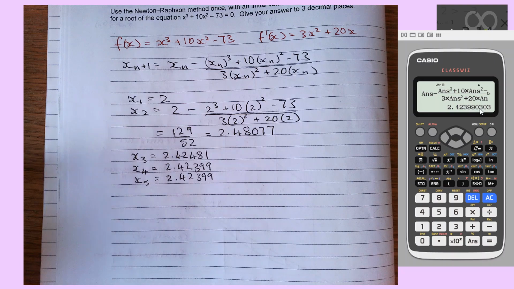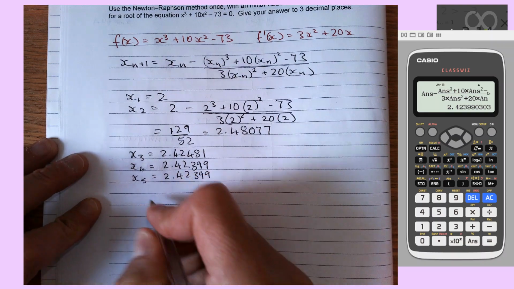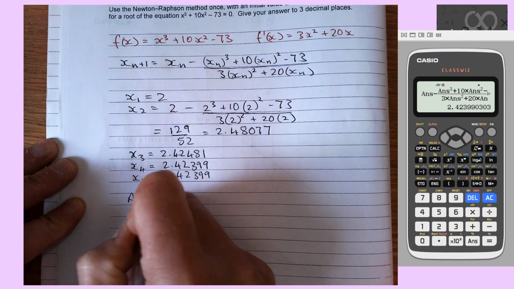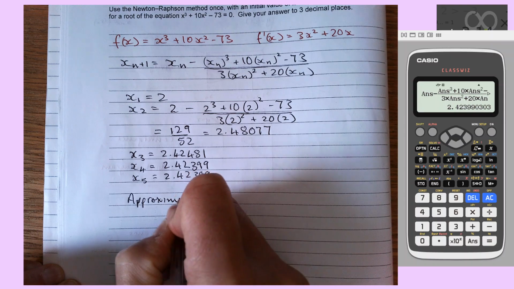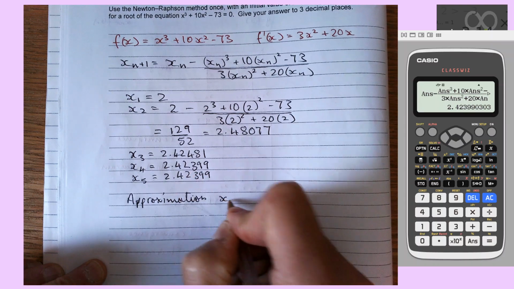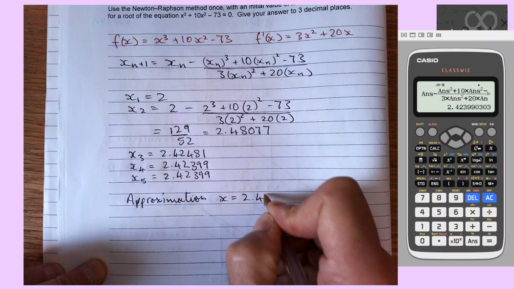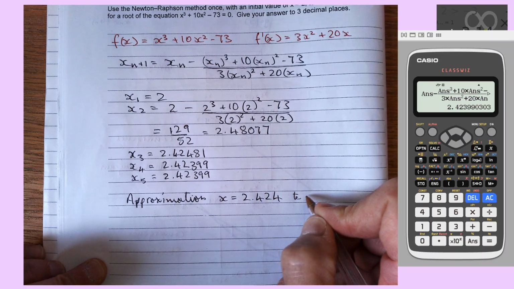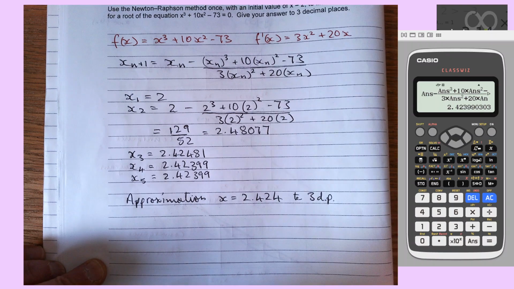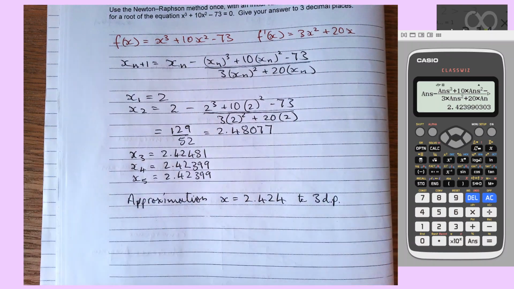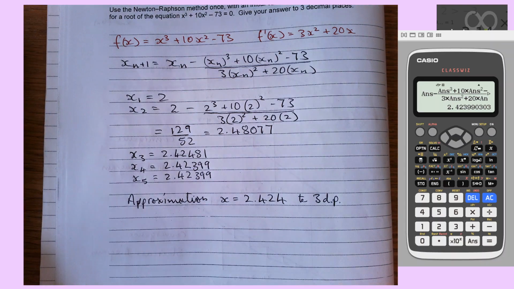We want our answer to 3 decimal places, so we can see that if we round to 3 decimal places, this is going to be 2.424. So we can say approximation x equals 2.424 to 3 decimal places. We can get our answer as accurate as we really want to. It just might take a bit more time if we have lots of decimal places to find.